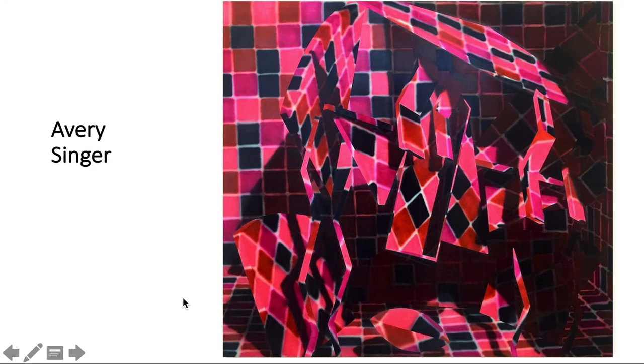This is a painter that I like, Avery Singer. I think this is closer to monochromatic. She's using this pink magenta and then tints and shades of it. Sometimes it looks not necessarily black, maybe even a darker version of the red.